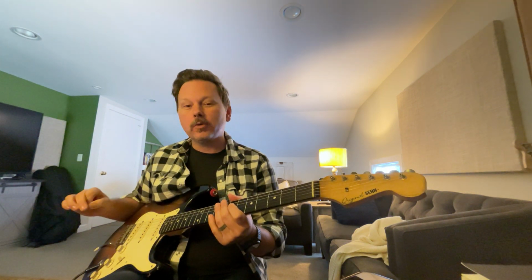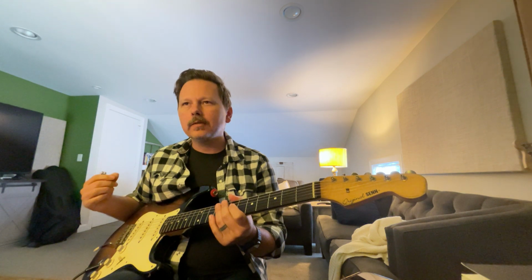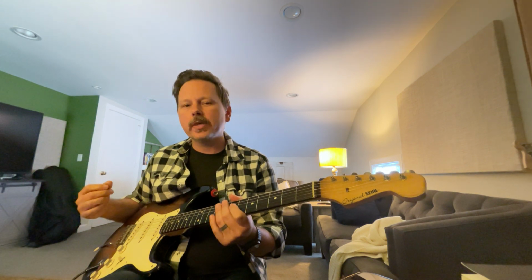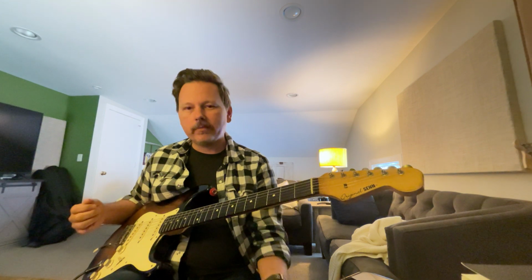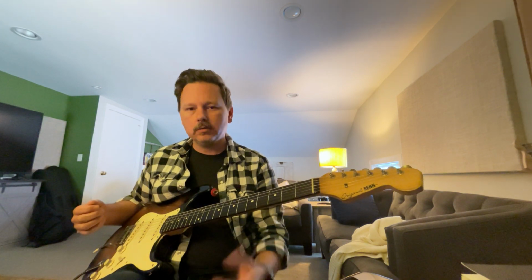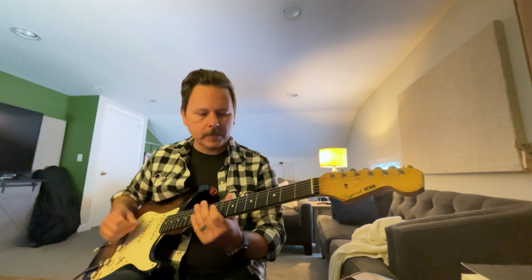So with chords that go by so quickly, I look for notes that work over either the chord that comes before it, or the chord that comes after it, or all three. And in this case, we have two notes that are not offensive at all over all three chords. That's a D.